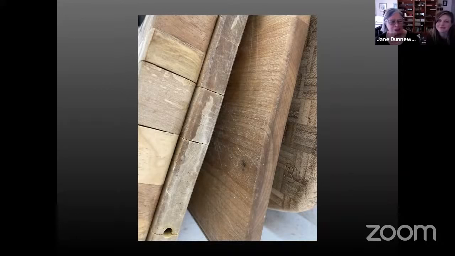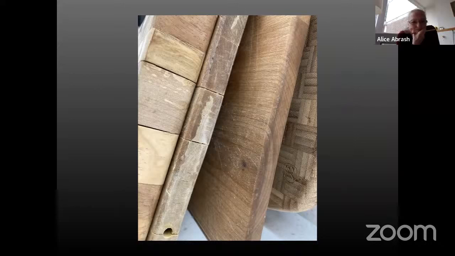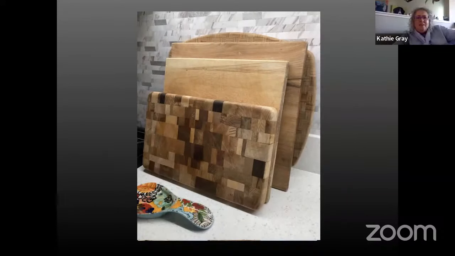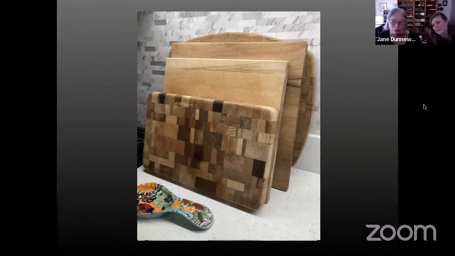Okay, guessing here. Those look a little grody. What was that guess? Chair seat. Breadboard. Chopping blocks, yeah. Boards, yeah. Cutting board. Cutting boards. So you could really have some fun with this.